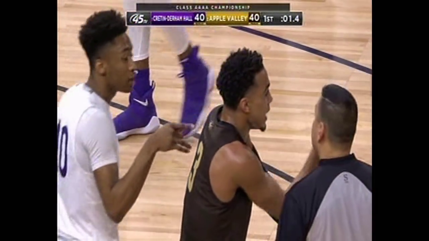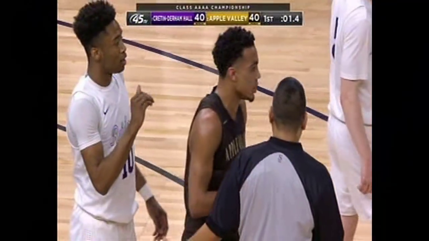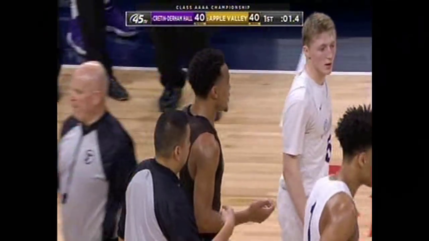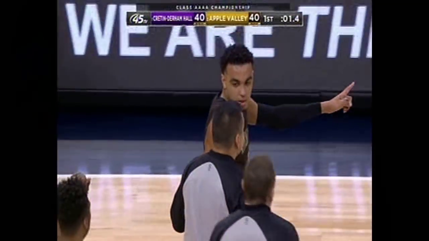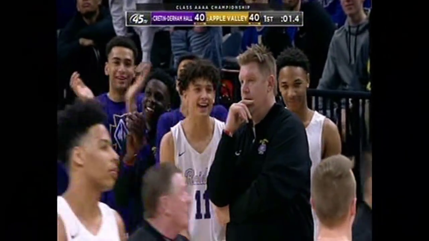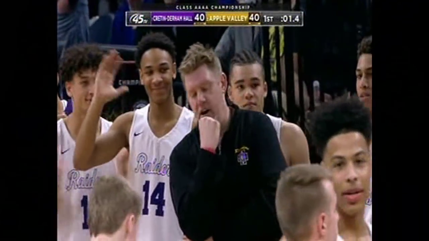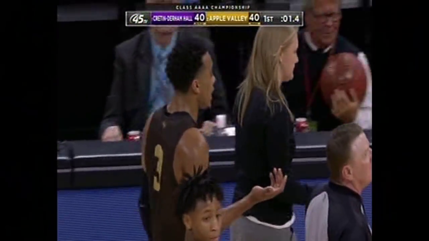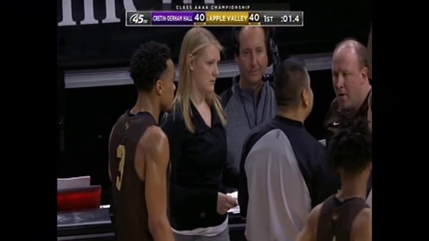Every season we have a situation where a player will have blood on themselves or on their uniform, and every season we have some difficulties with how we handle these types of situations. So I like how this was handled by the crew. We have blood on number 3. We go over to the coach and give him the options.